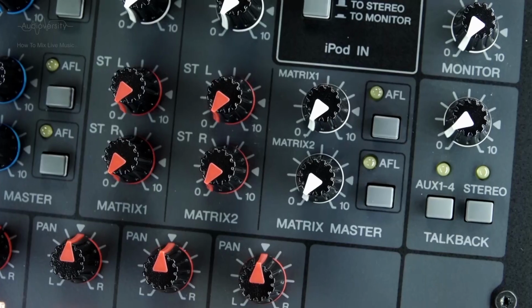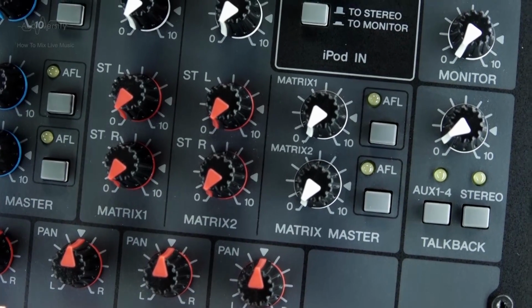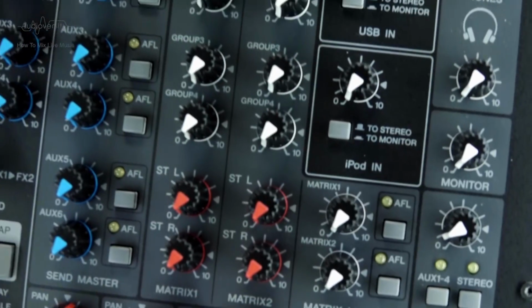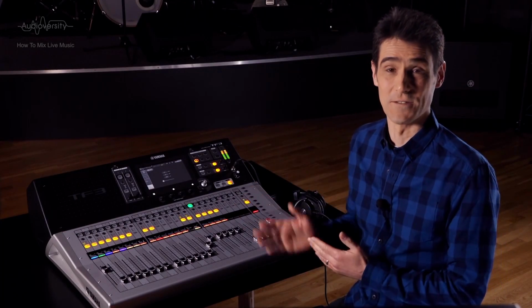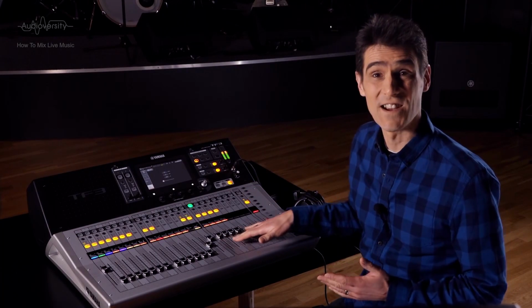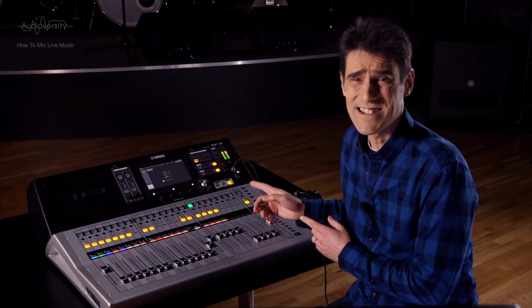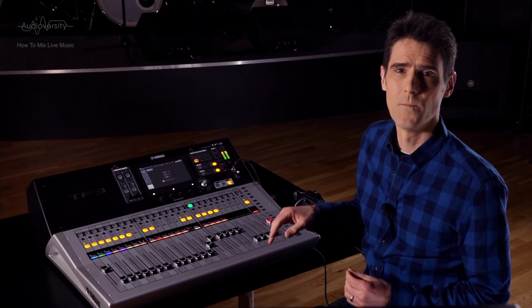Note that each group, as well as the main stereo left and right, can send to the matrix. So you can vary how much vocal compared to instrument can reach the additional speakers, for example. The matrix outputs of TF mixers feature a delay. Let's consider how to use that.